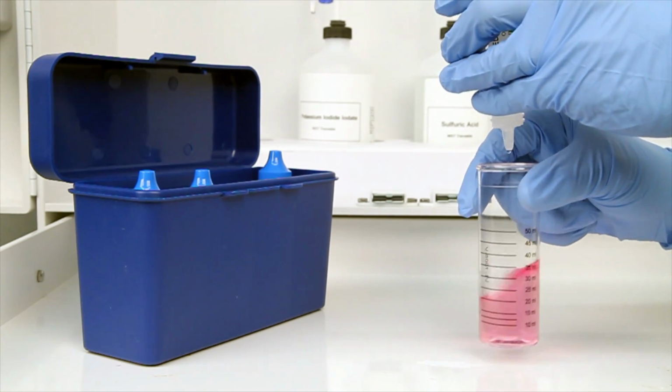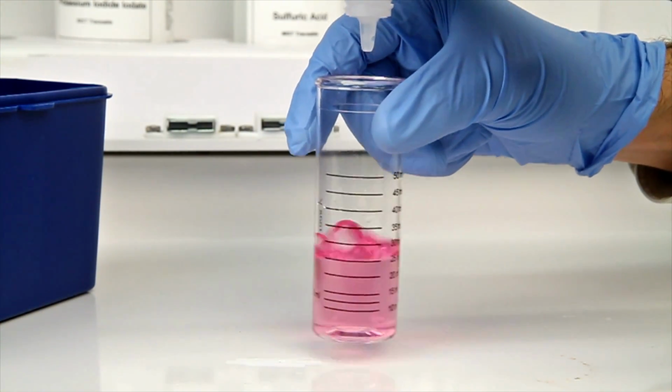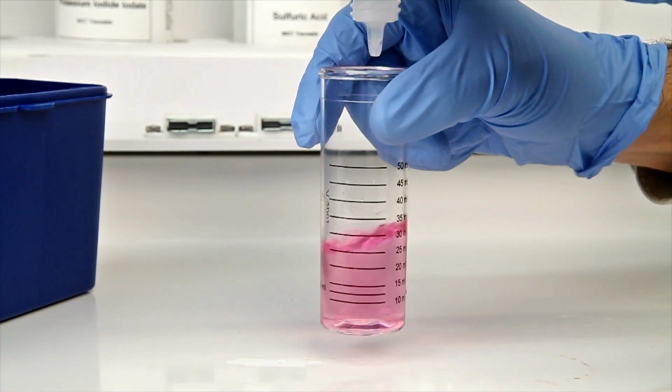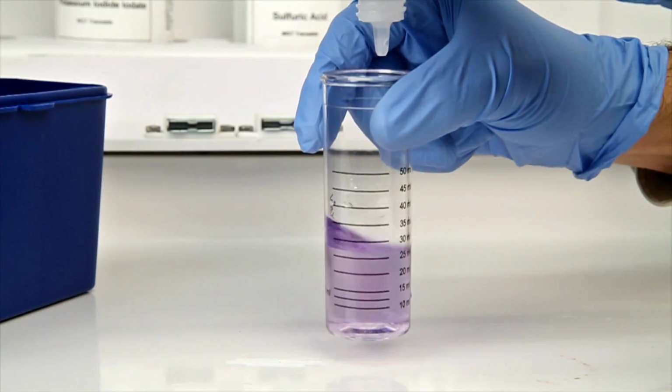Be sure to hold the bottle vertically to get a consistent drop size. After the addition of each drop of titrant, you want to swirl the vial to make sure the sample is properly mixed. According to the Endpoint ID procedure, the titration is complete when the sample is changed from red to blue.